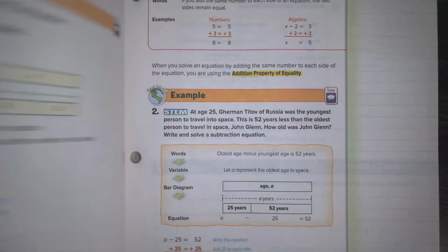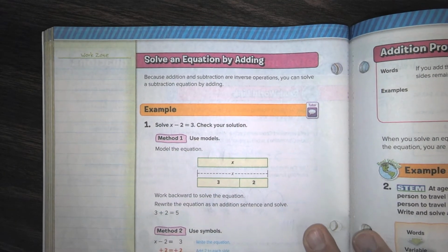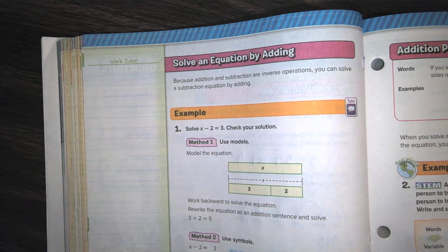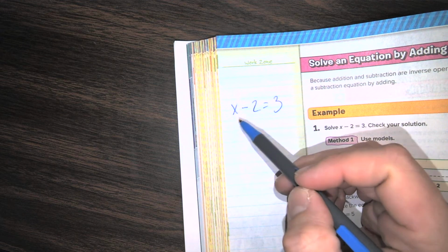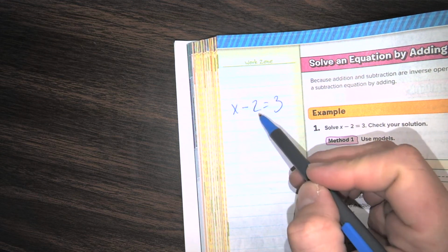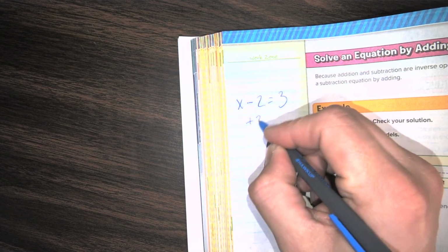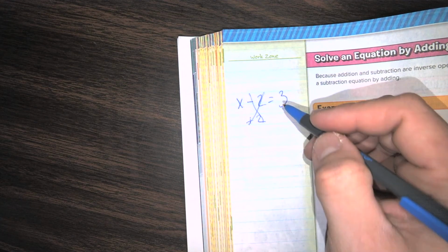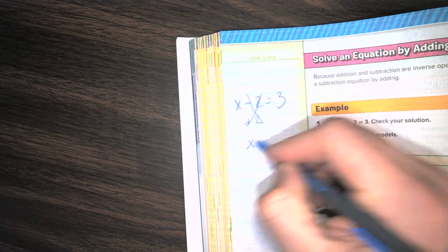All right, so like I was saying, now we're working with subtraction equations. So to solve these, we do the opposite. The opposite of subtraction is addition. So if we have x minus 2 equals 3, our goal, our solution is x. That's what we're trying to find. So we got to get rid of this 2. Since it's subtraction, we add. Remember, that cancels out. That's why we do the opposite, because we want that gone. All we want left is x.